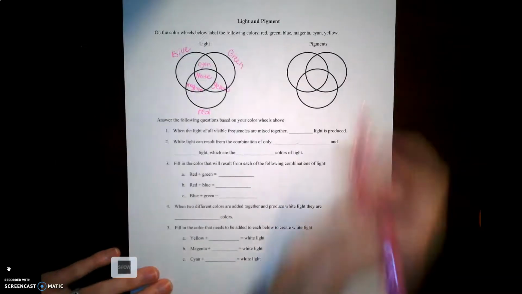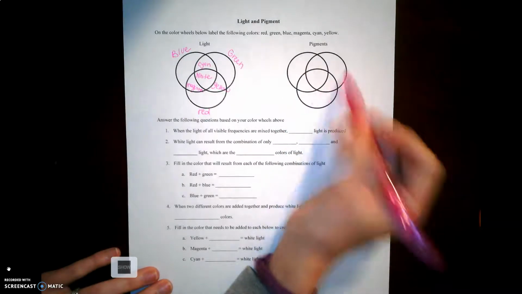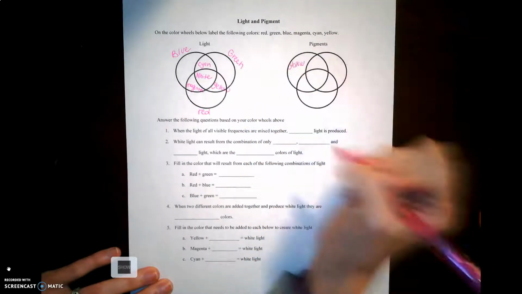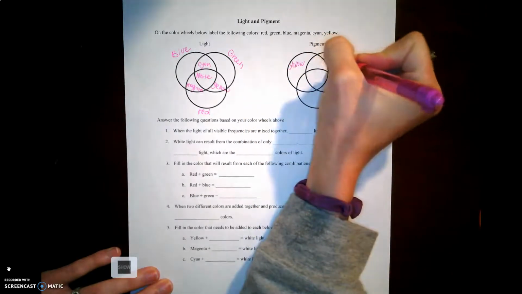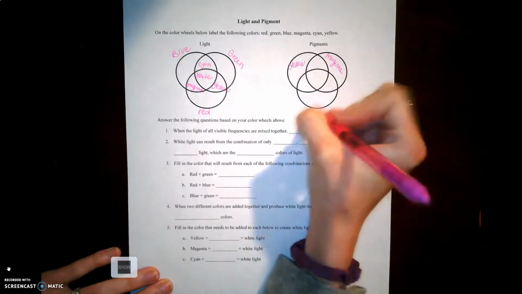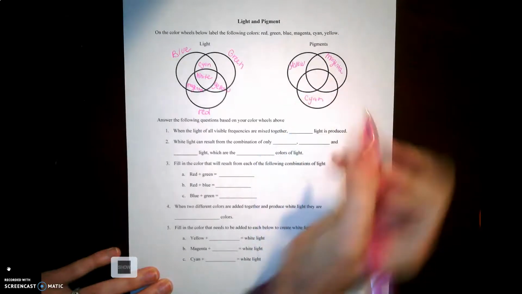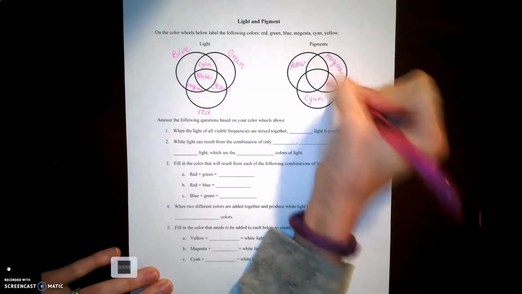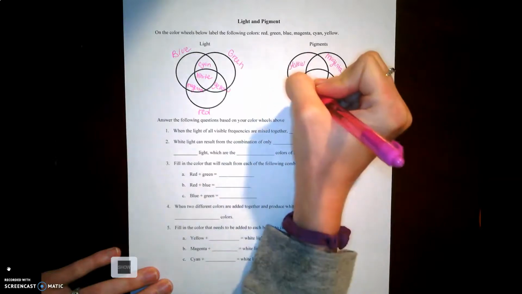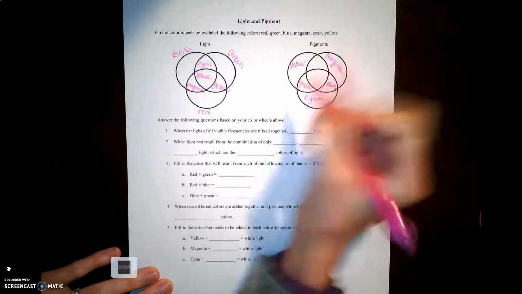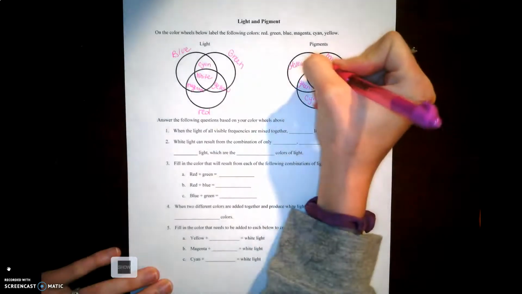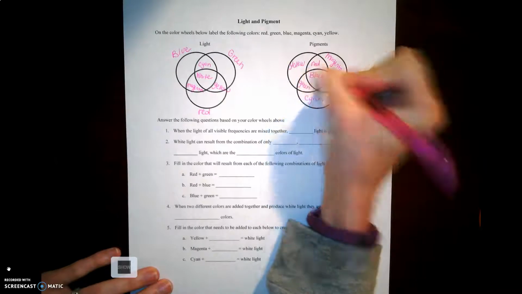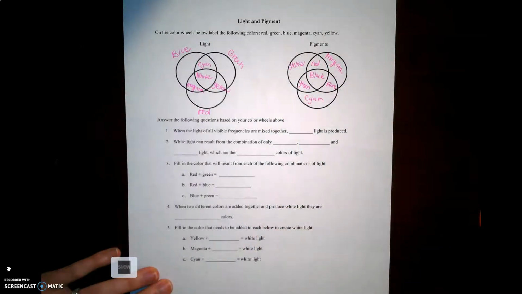Then looking at the pigment color wheel, our three primary colors are going to be yellow, we're going to have magenta, and then cyan. Mixing magenta and cyan, we're going to get blue. Cyan and yellow will give you green. And then yellow and magenta will be red. And in the middle, you'll get black. That would be the mixing of yellow, magenta, and cyan.